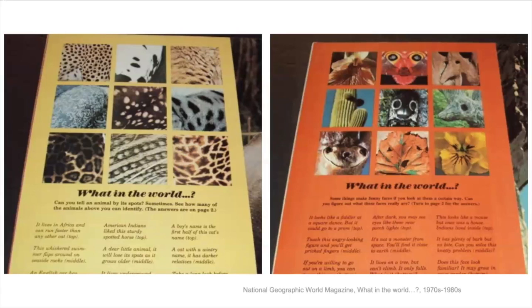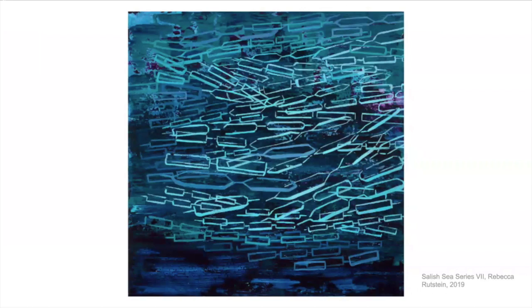So I thought these photographs were really great at showing us the lines and the patterns that we see in nature. And artists use those all the time. Artists are observers, they look closely. Here's an artist named Rebecca Rutstein. She likes to study things, and she was the artist at sea.